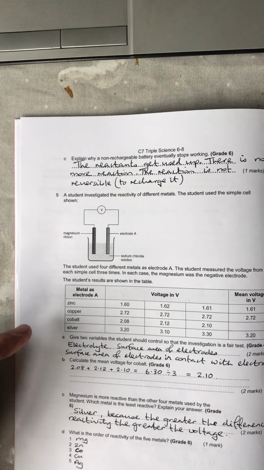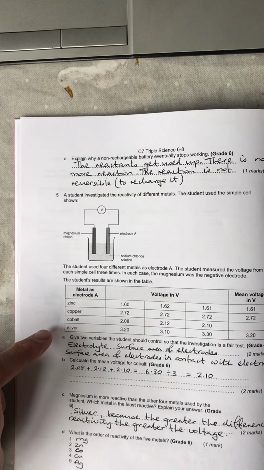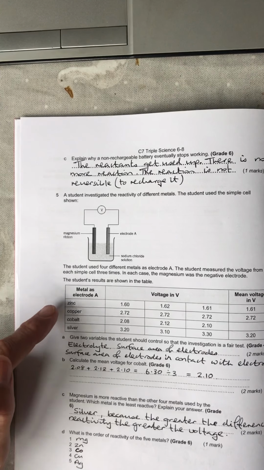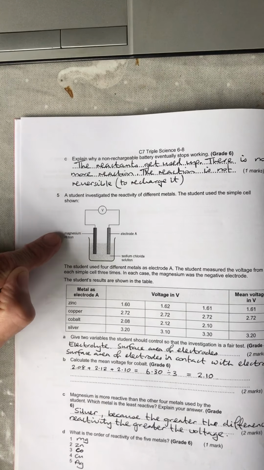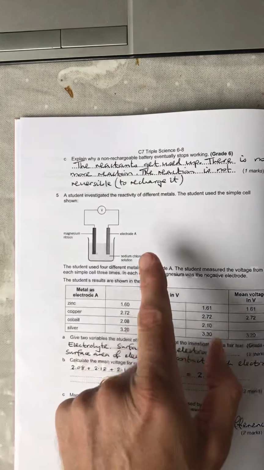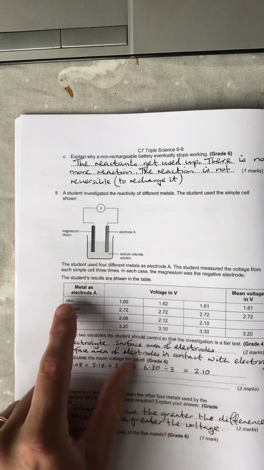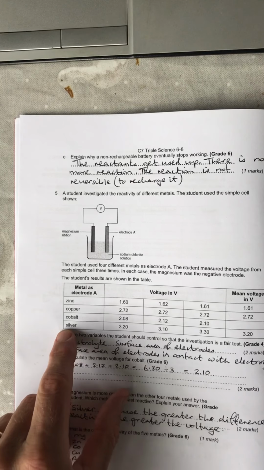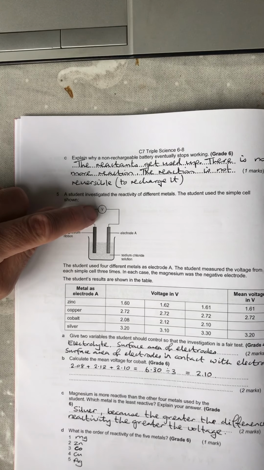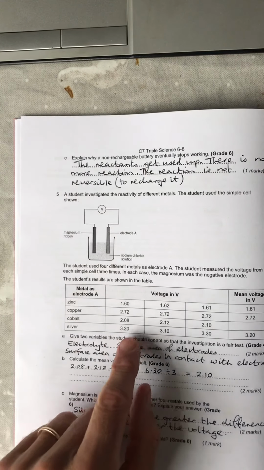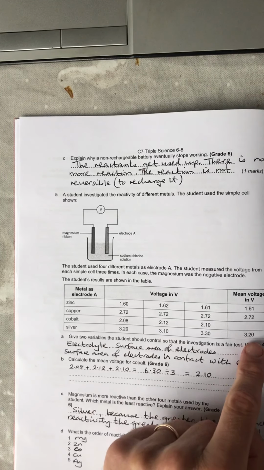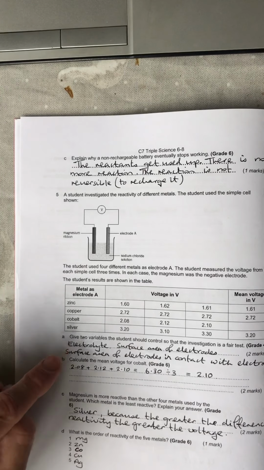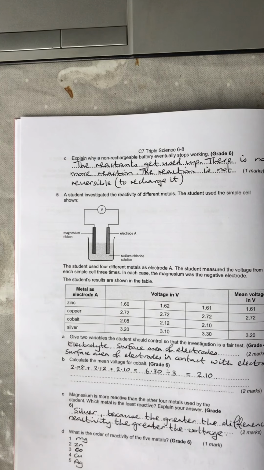Question 5. They've got an experiment here with 4 different metals all linked to magnesium. So each time this electrode is replaced with one of these metals, and the voltage in the voltmeter is then measured and recorded here, and an average is taken. Give 2 variables the student could control so that the investigation is a fair test.